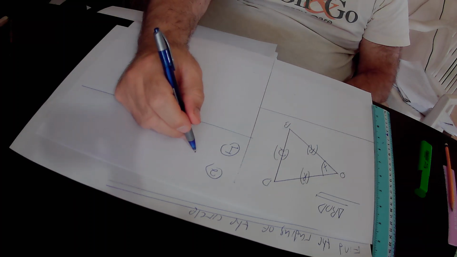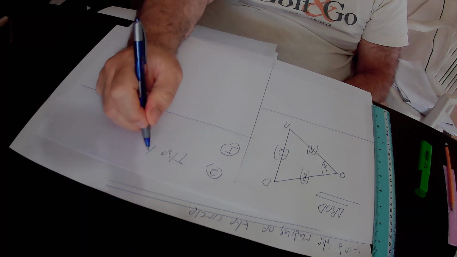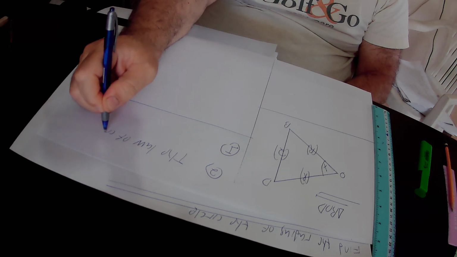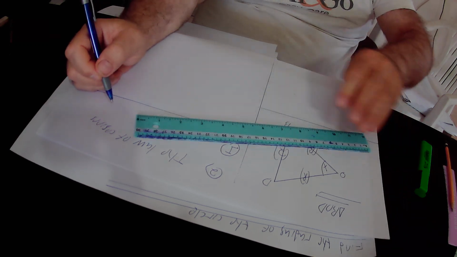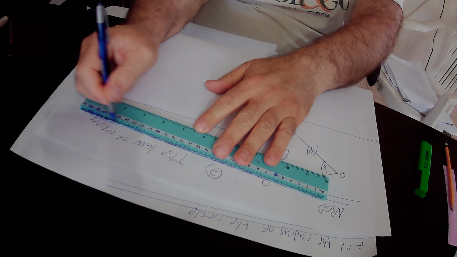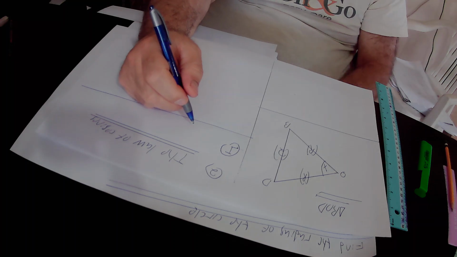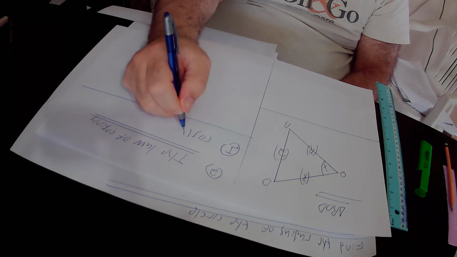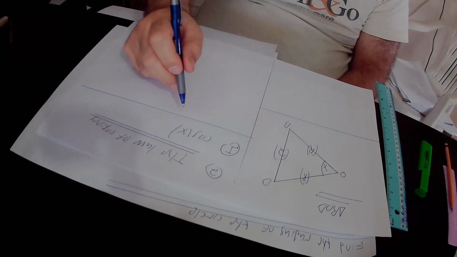So cosine X, according to the law of cosines, of course, so I write it down, the law of cosines. According to the law of cosines, the following equation will be true. Cosine X equals OD squared.